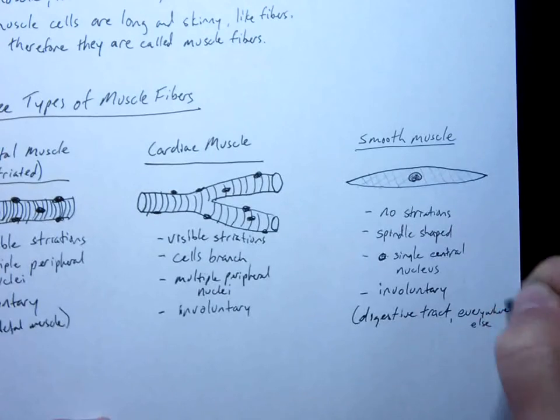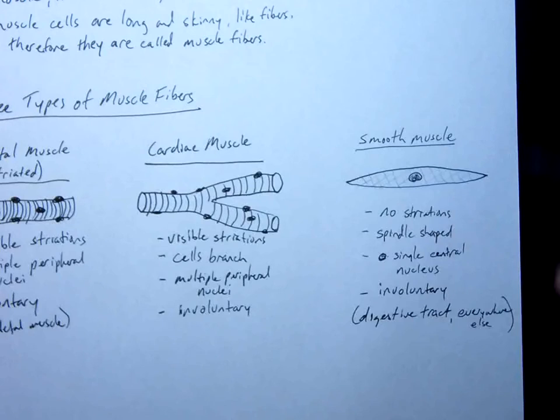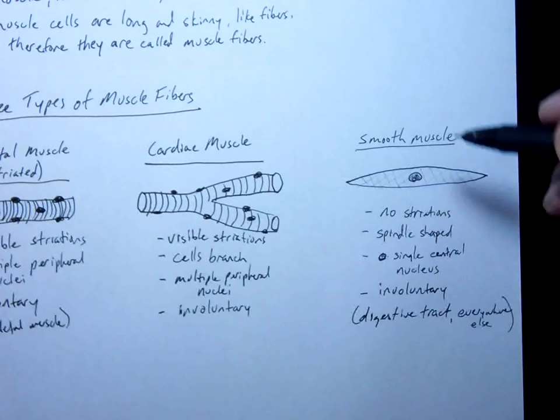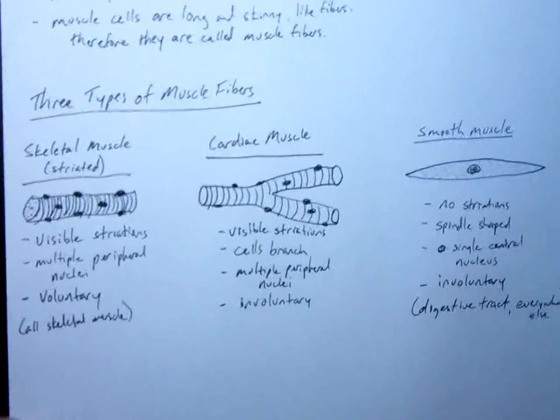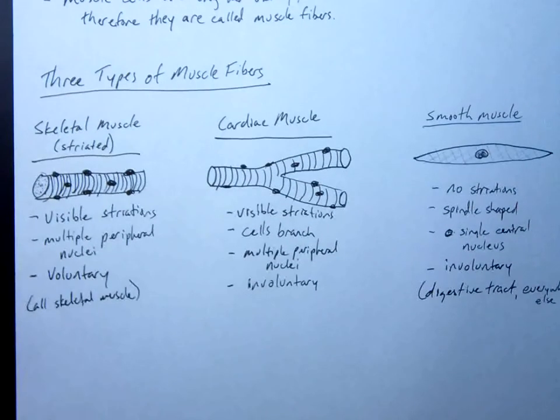Everywhere that's not your heart and not your skeletal muscle. Other examples would be like the urinary bladder. It contracts when you pee. Like the uterus, smooth muscle. There's a lot of different areas where you'd find smooth muscle. But which one of these do you think is going to be the focus of our unit?